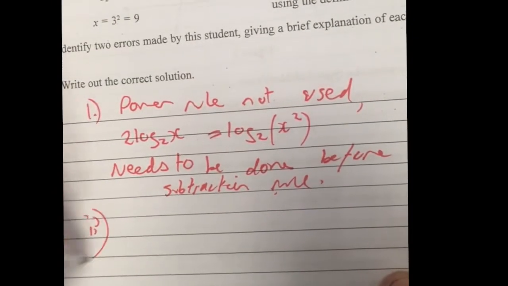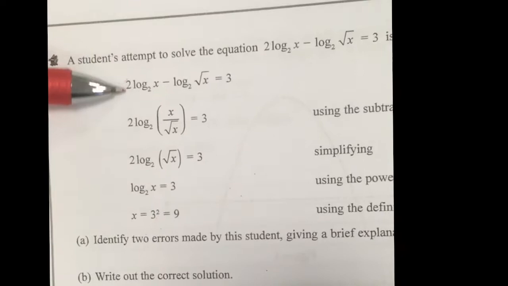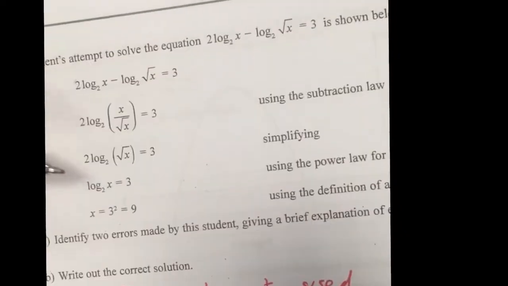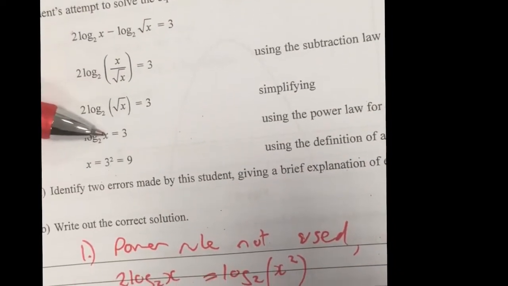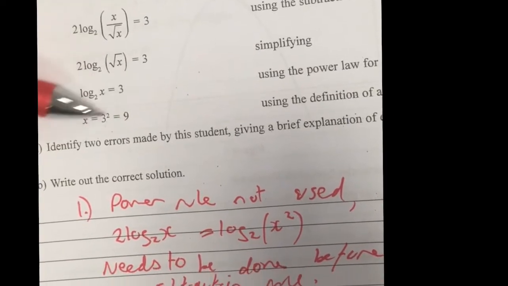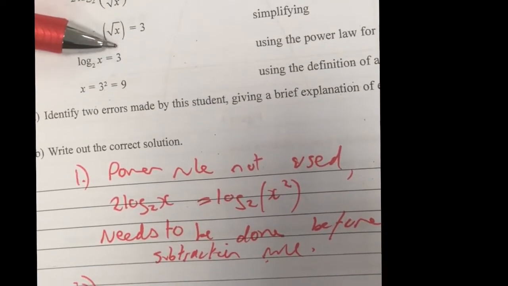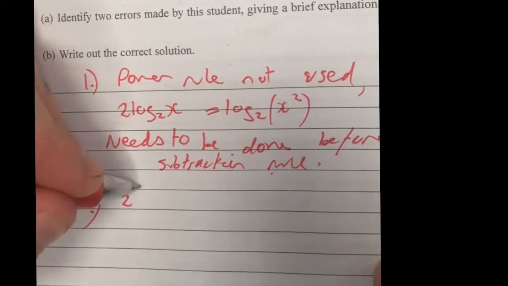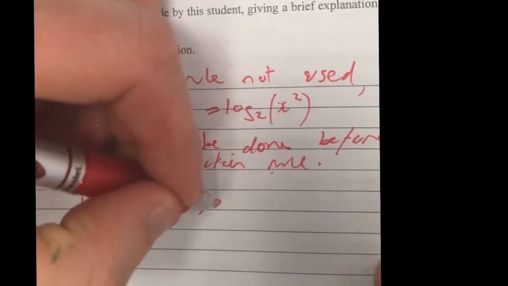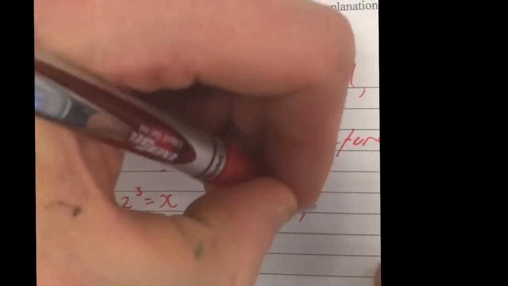The second error we can have, if we look closely, we get to using the definition of log. 2 cubed is x, they've said 3 squared is x, so that's also wrong. So it should be 2 to the power 3 equals x. So x equals 8, not 9.